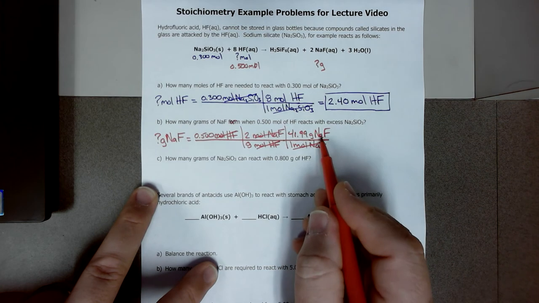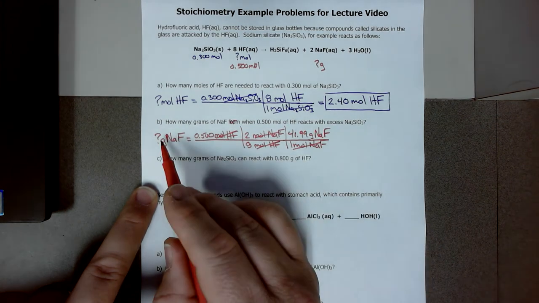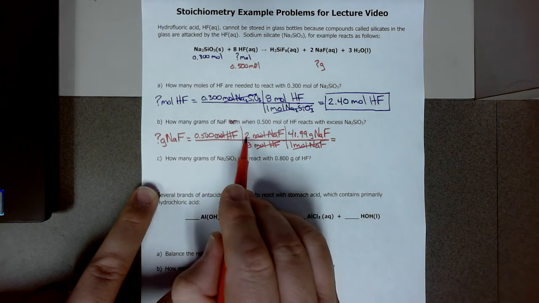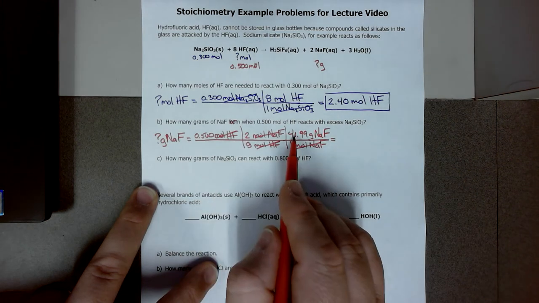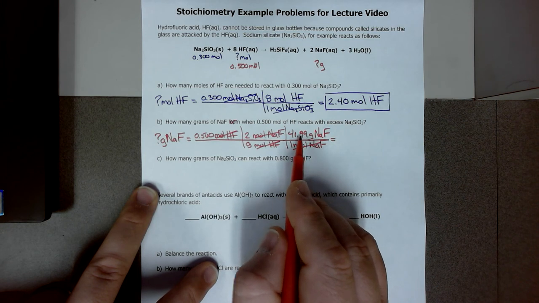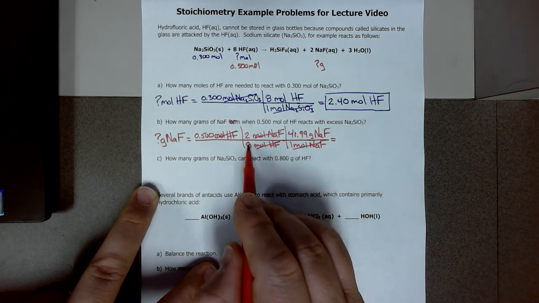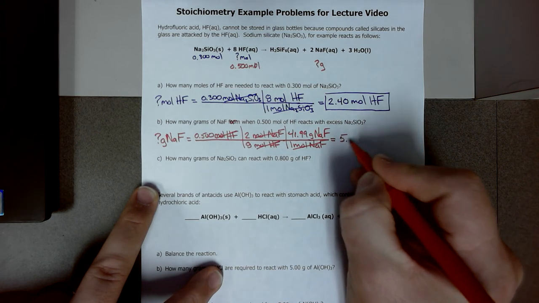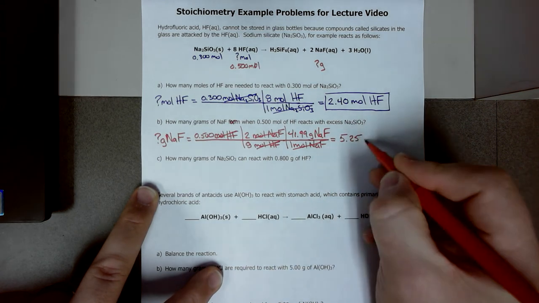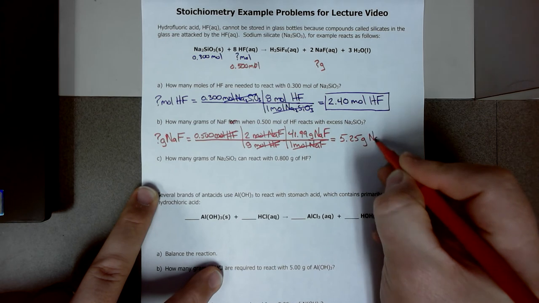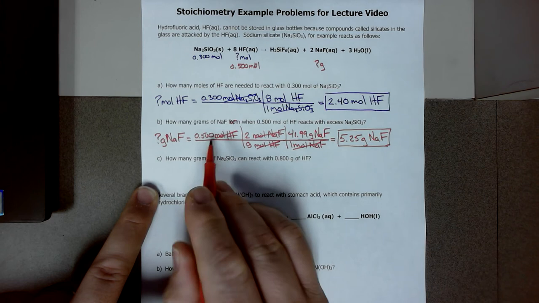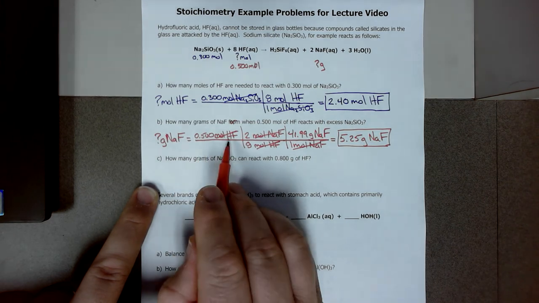So grams of sodium fluoride, that's what I'm looking for. So now I'm going to go 0.5 times 2, which is 1, times 41.99. Take that, divide by 8, and I will get 5.25 grams of sodium fluoride will be produced when I react 0.5 moles of hydrofluoric acid.